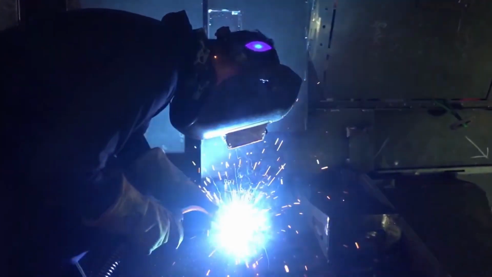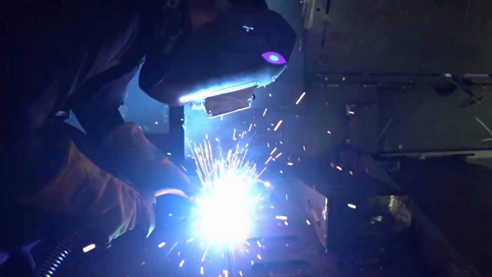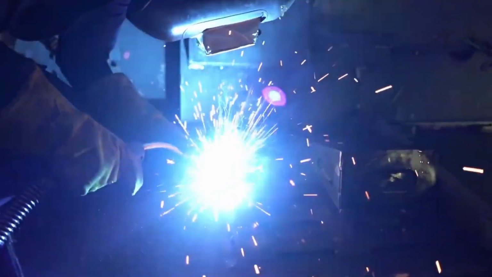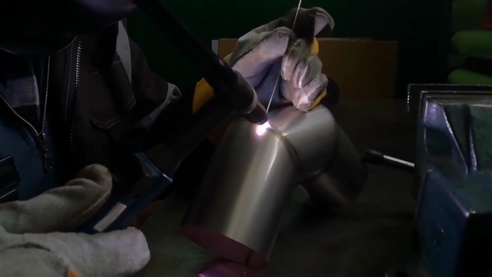So remember that the welder is being qualified for a specific welding process, not a specific procedure. Because if you qualify the welder for a specific procedure, you can just imagine thousands and thousands of documentation will be needed for that welder to be qualified for that specific procedure.